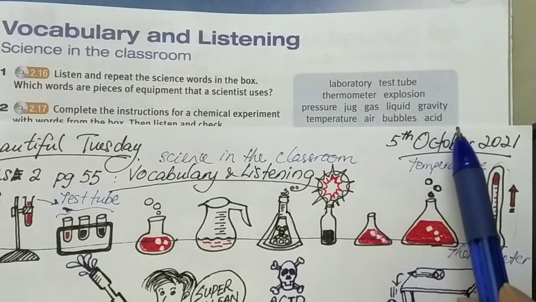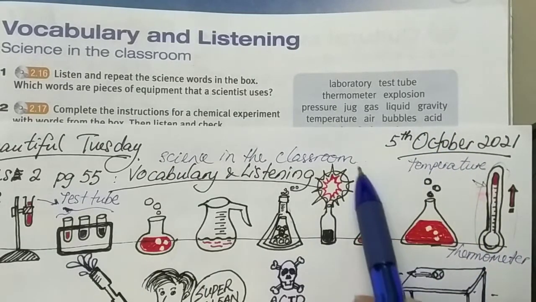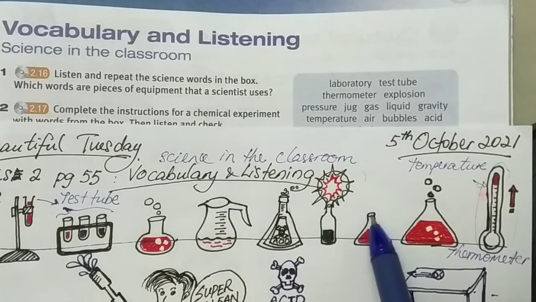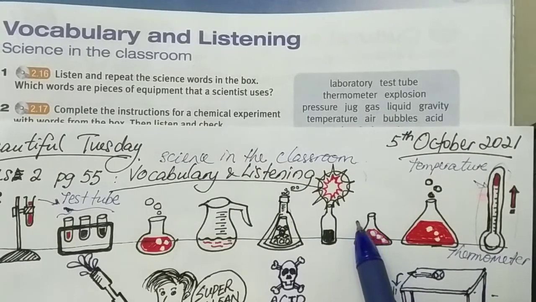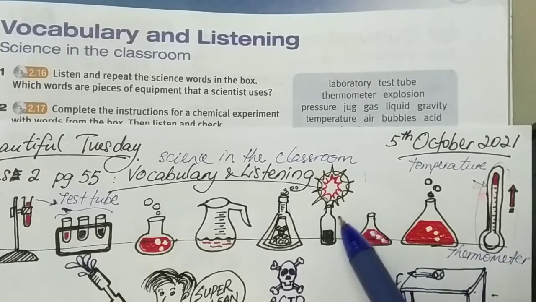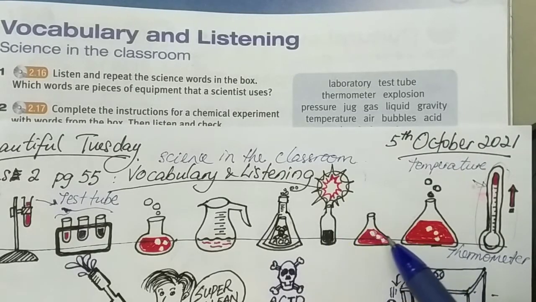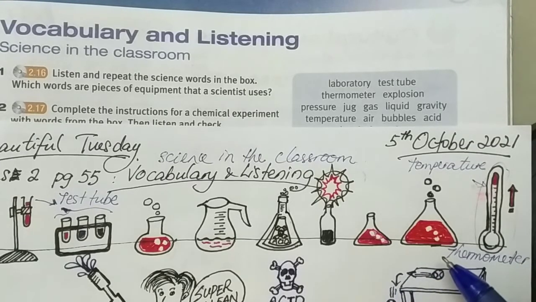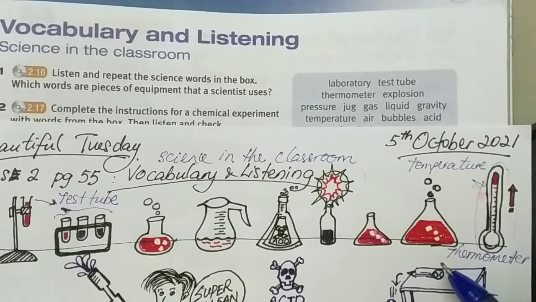What about explosion? As you can see, there is an explosion happening here. I mean, it bursts. It's not really an explosion, but something bursts. If the chemicals react together, sometimes there will be a short, brief or small explosion, depending on the amount of chemical that you put in and how wrong it goes.